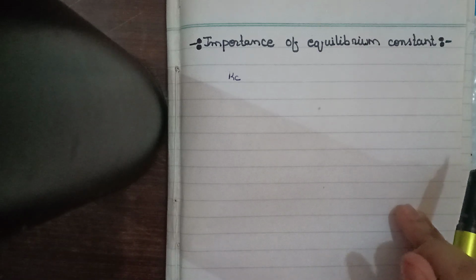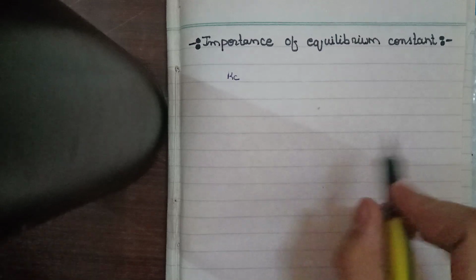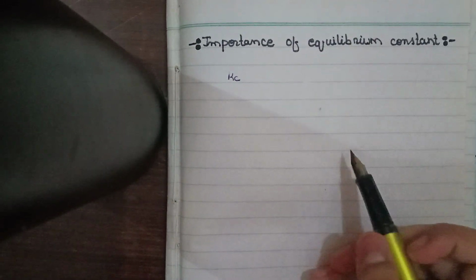Okay, so in the previous video we discussed the equilibrium constant and its unit, and the equilibrium constant was Kc. So here we'll be discussing the importance of the equilibrium constant.